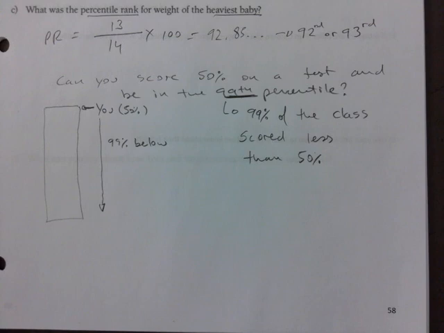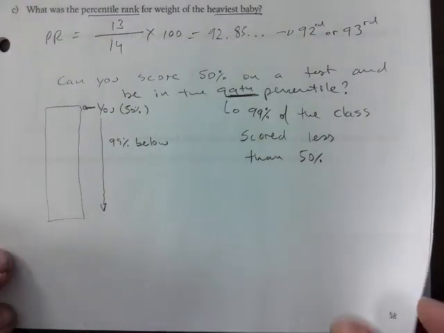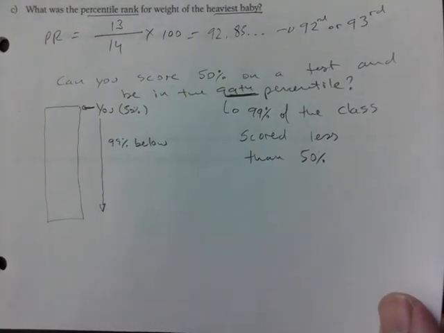Okay. So keep that in mind, because it doesn't always mean that you did amazing on the test. It just means that compared to everybody else, you did better. But it doesn't mean that you necessarily did well. Okay, so it just ranks you based on everybody else. Keep that concept in mind. Percentile rank compares you to everybody else, which we shouldn't be doing, but here we do it. Anyways, that's something to remember.